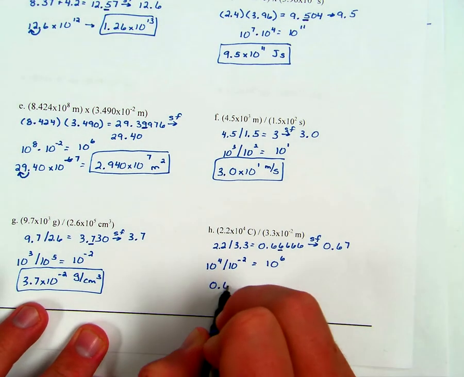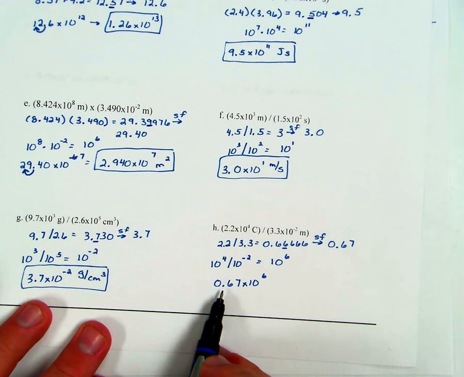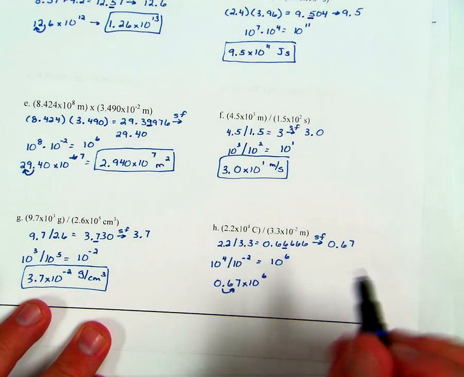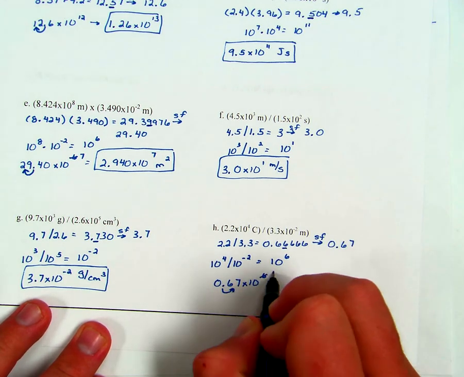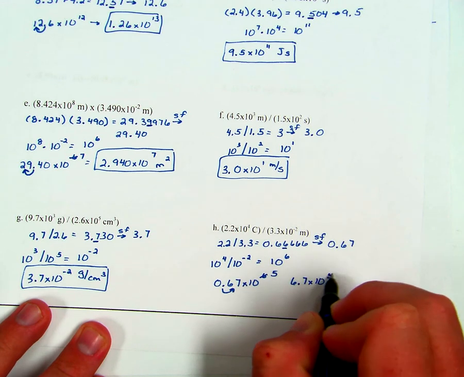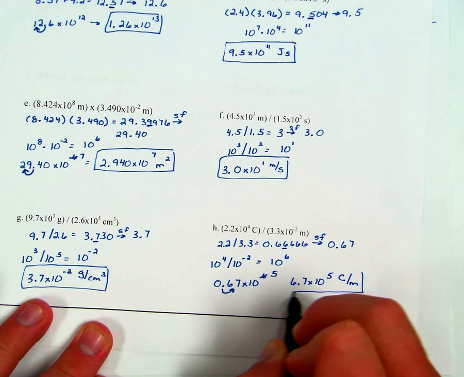If the decimal goes right, my exponent has to get smaller, so that would become a 5. So this is 6.7 times 10 to the fifth, and my units here would be coulombs per meter. And there are the examples. Alright, the last page, page 3, are some practice problems. So I would stop the video now and try these on your own.